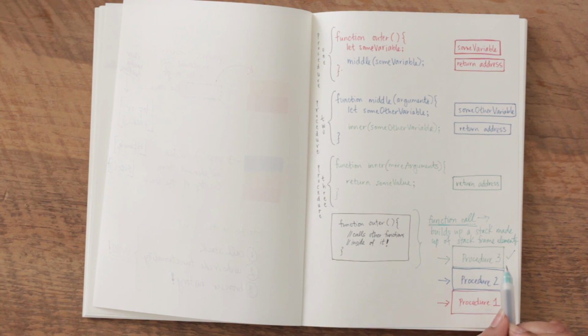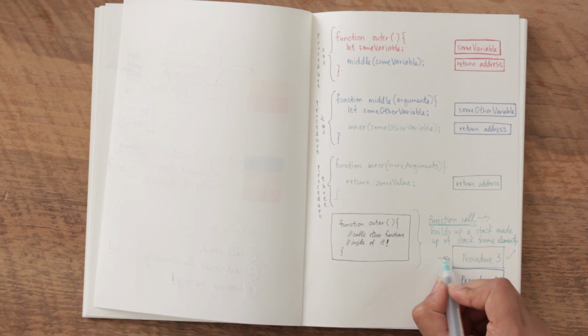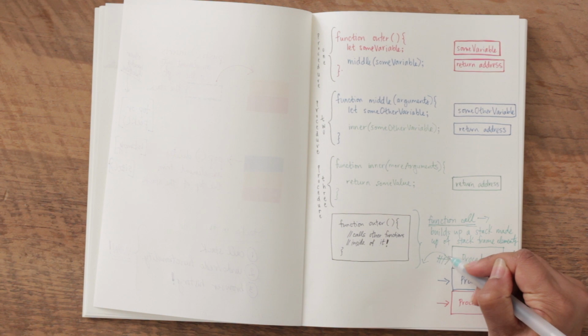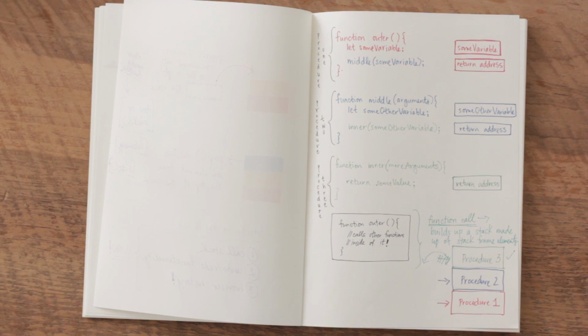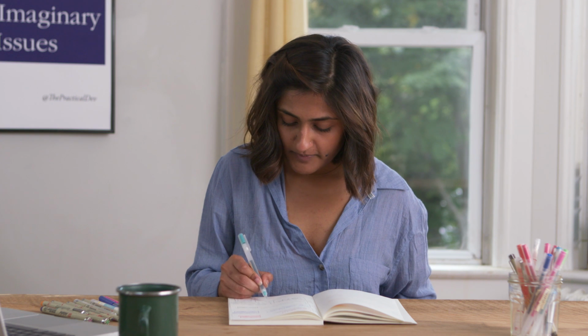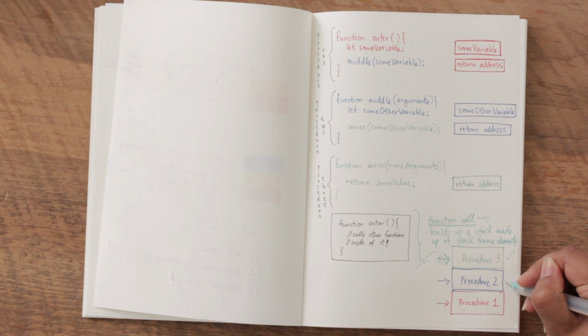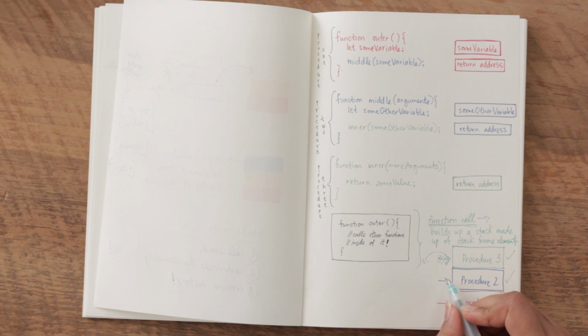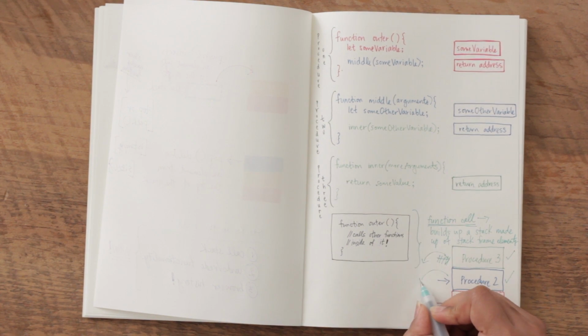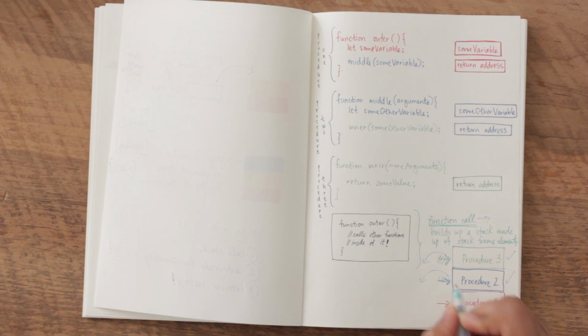Since procedure 3 is at the top of the stack, when it finishes running, its stack frame will have to be, according to the last in, first out principle, popped off. This process repeats again for the next procedure that's on the top of the stack. When it finishes running and has a return value, it can be popped off the stack.